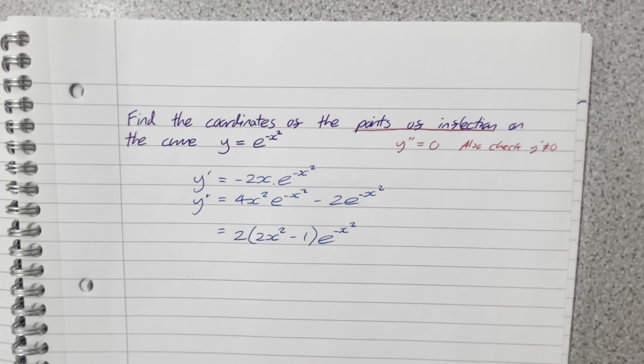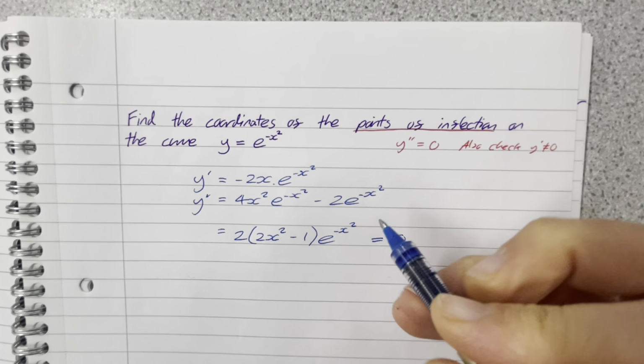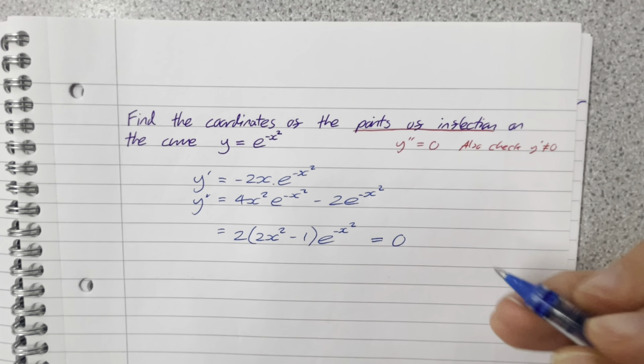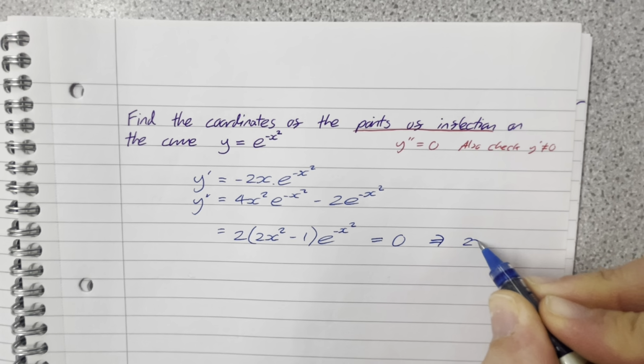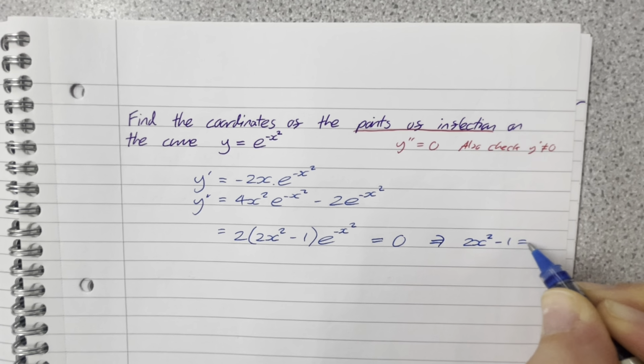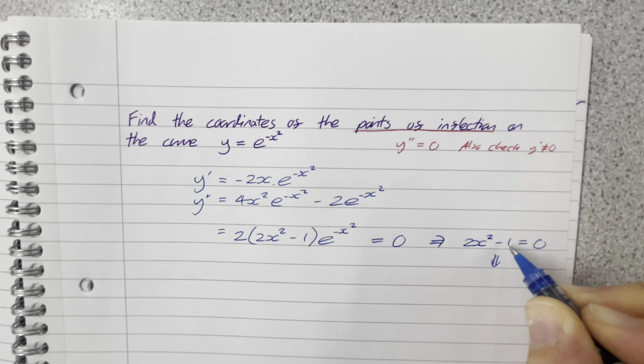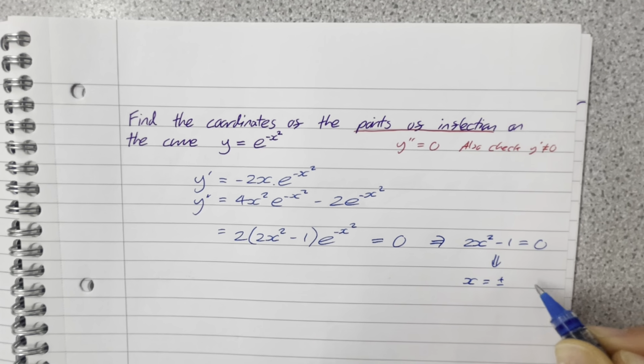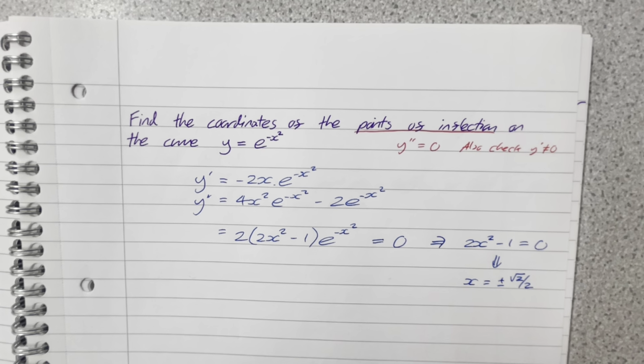So that's the second derivative. We want a point of inflection, so we're going to set that to be 0. That can never be 0 because it's an exponential. 2 is never 0, so that implies that 2x squared minus 1 must be 0. And if I add 1, divide by 2, and then square root, I get x then must be plus or minus root 2 on 2, or 1 on root 2, the square root of a half. Okay, lovely. So those are the x coordinates.